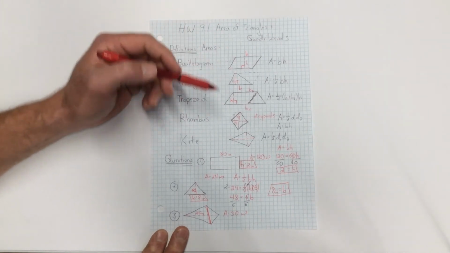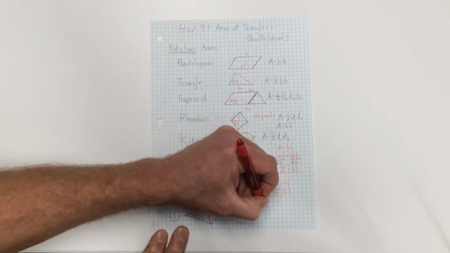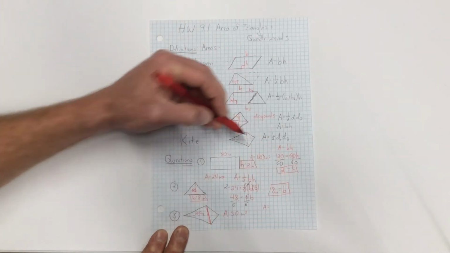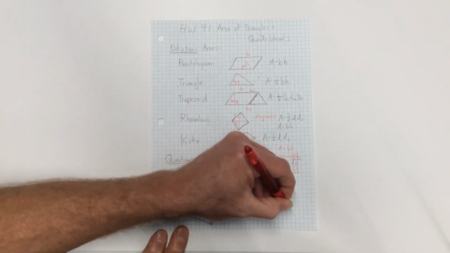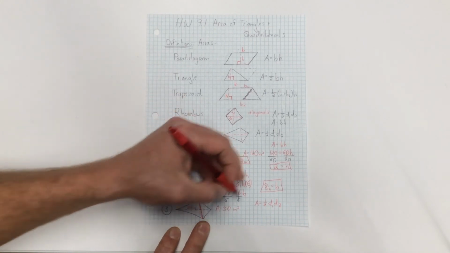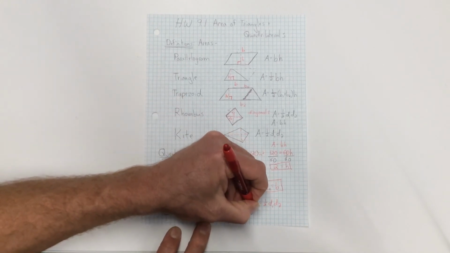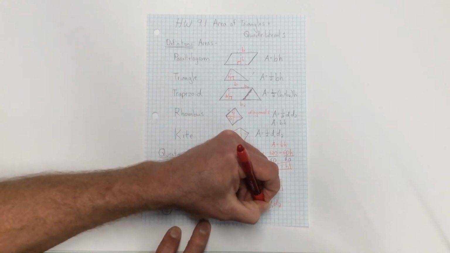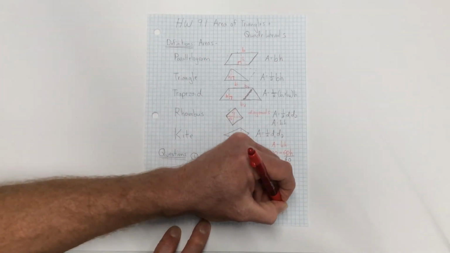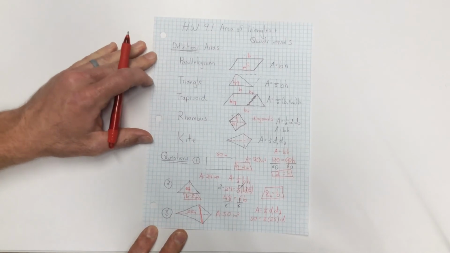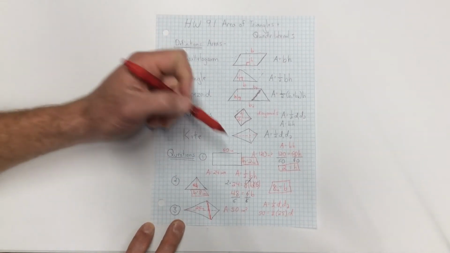All right, so let's start out. We write our formula. Area equals, for a kite, 1/2 d1 times d2. I know my area is 50 equals 1/2 times 25 times the diagonal that I don't know yet. Okay, we're just barely squeezing this one in here at the bottom.